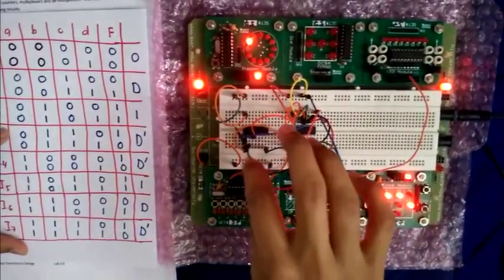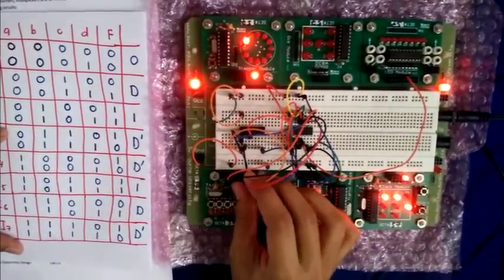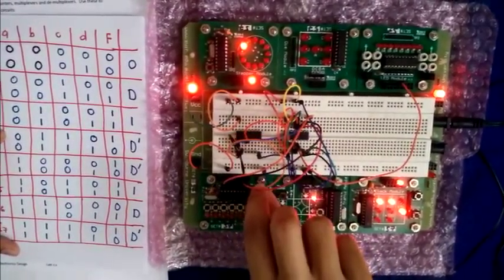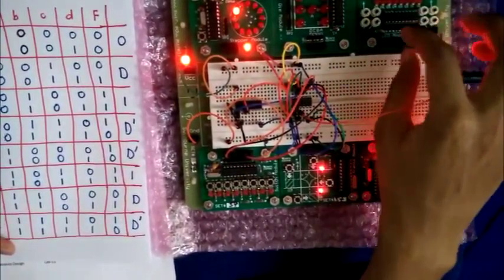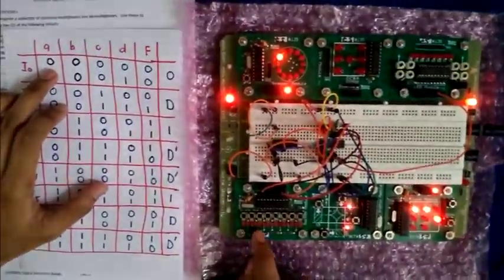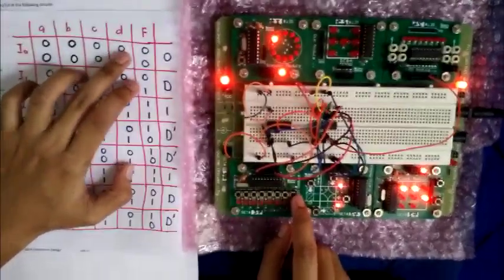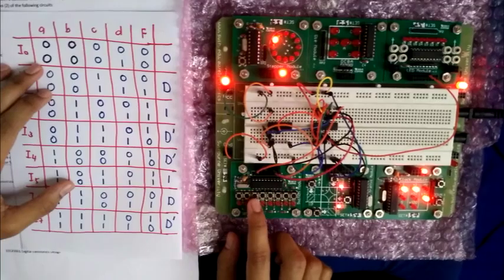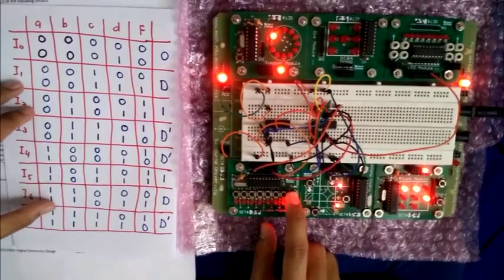Before that, we set 4 inputs in this circuit. We set 4 inputs, which are A, B, C, and D, and then we set 1 output for this, which is F here. So let's try it. When A is 0, B is 0, C is 0, D is 0, the output is 0. So when A is 0, B is 0, C is 0, D is 1, the output stays 0.